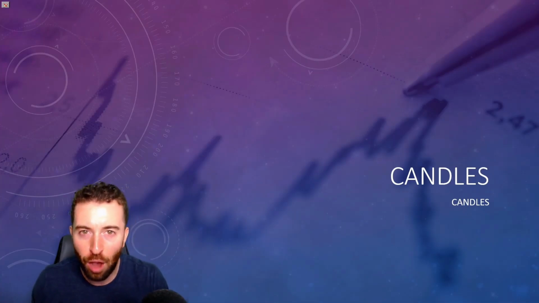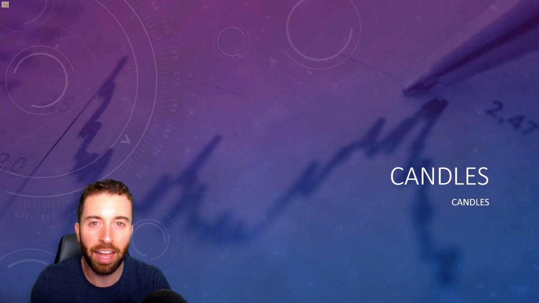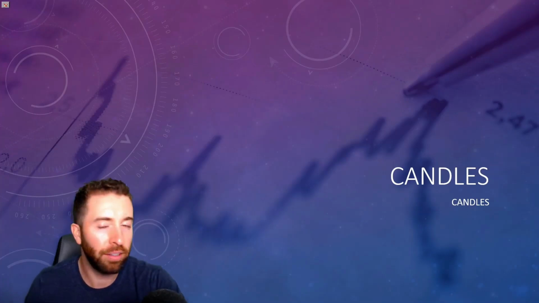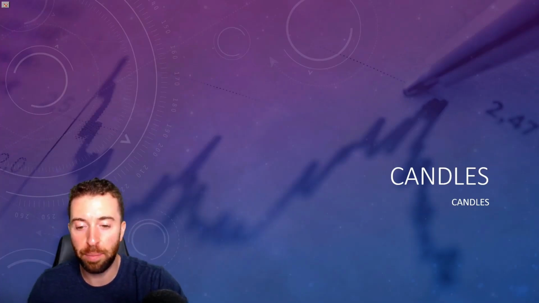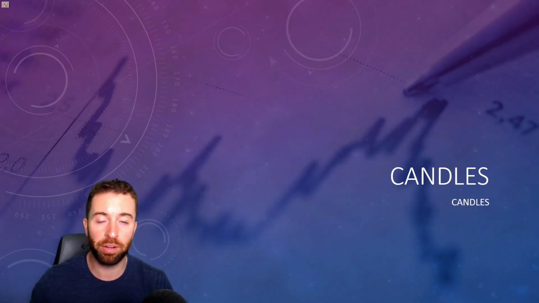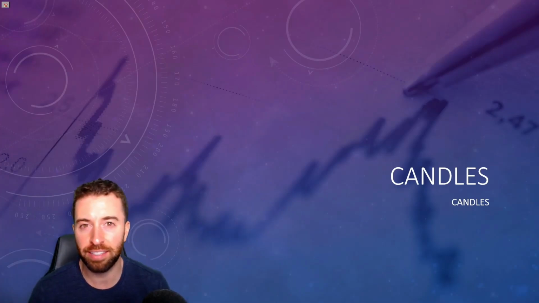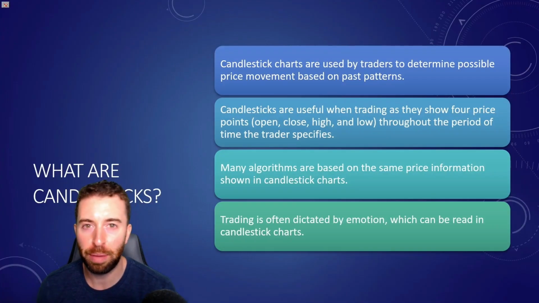Candlesticks are going to help you predict which way a stock is going to be moving in real time. Candlesticks are going to be one of the best visual indicators for us to be able to know what to be doing next in the stock market. Candles are very important and they're not as tricky as they seem. So what really are candlesticks? Just breaking down to the very basics.